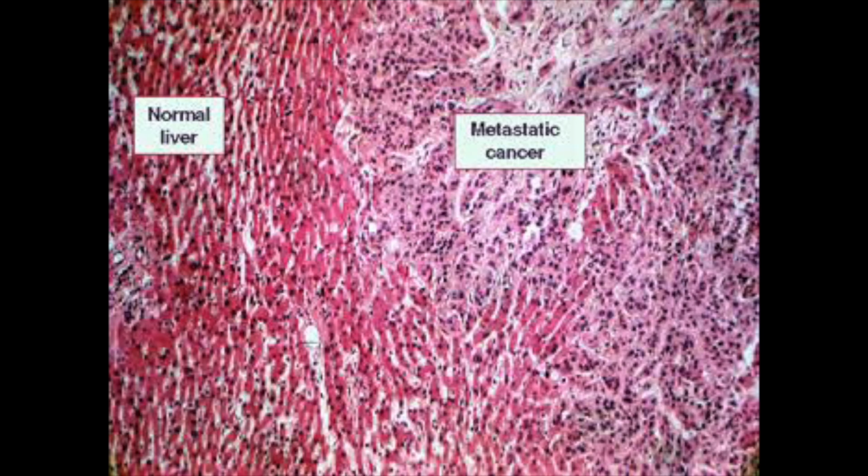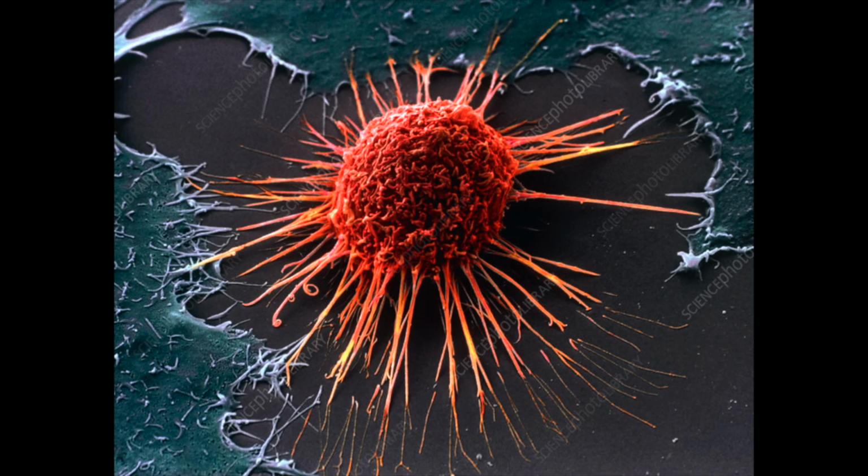At the molecular level, cancer is fundamentally a disease of DNA damage and genetic mutations. For a normal cell to transform into a malignant cancer cell, a process called carcinogenesis, mutations typically occur in two major classes of genes: proto-oncogenes.